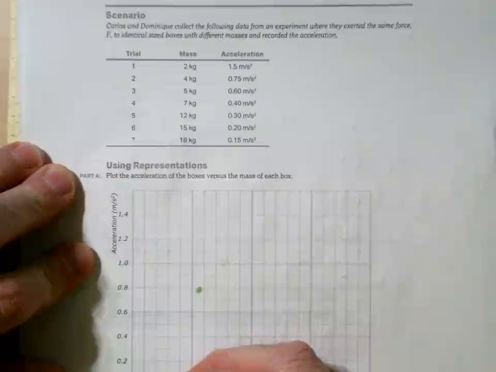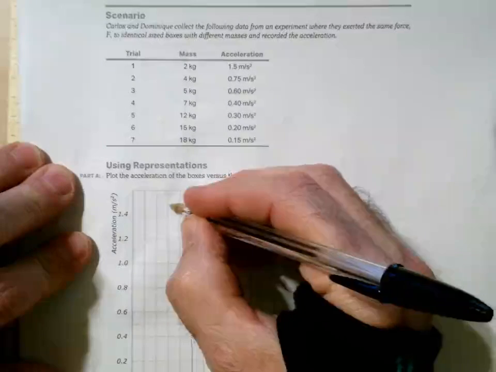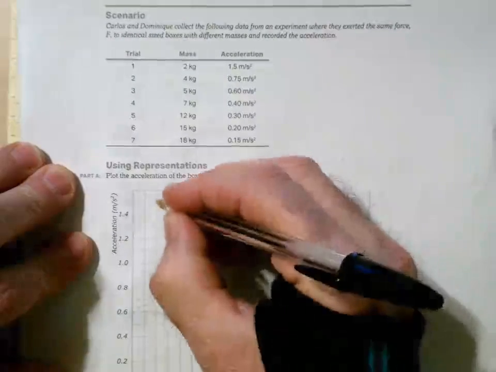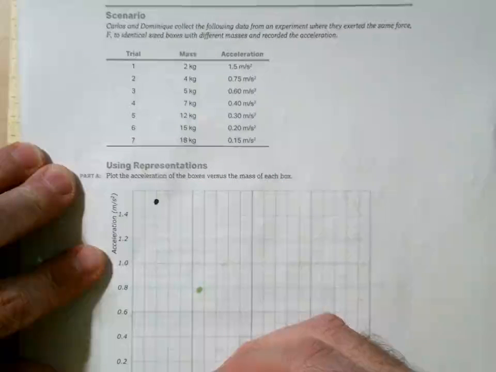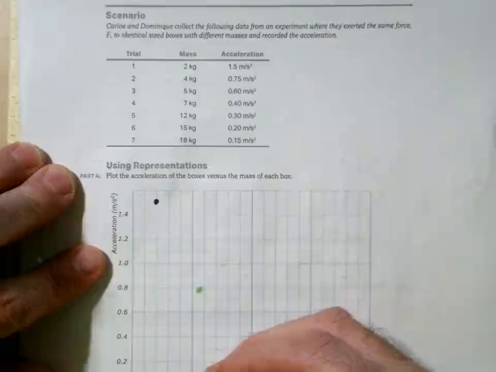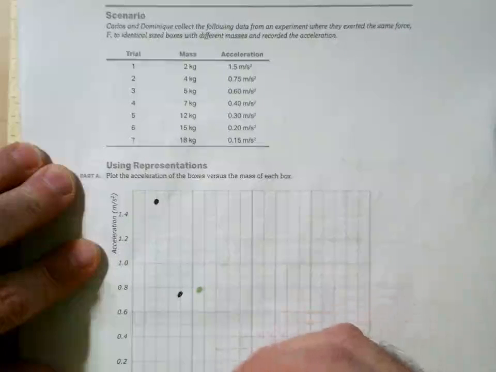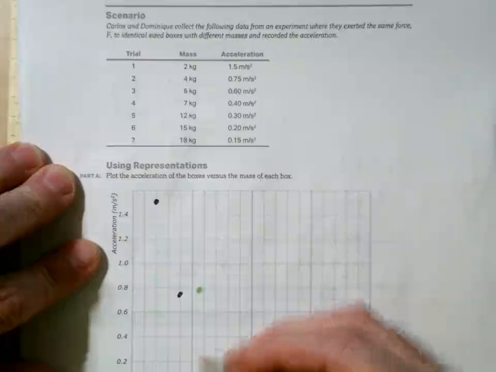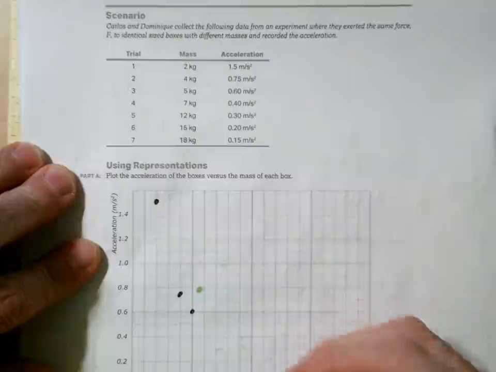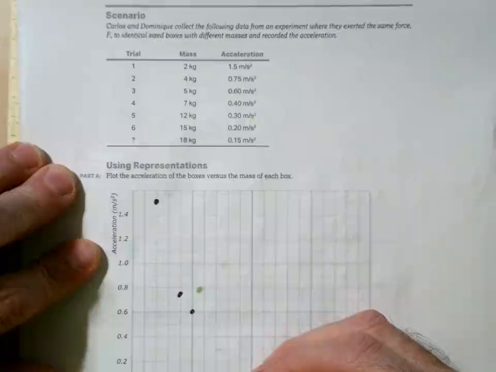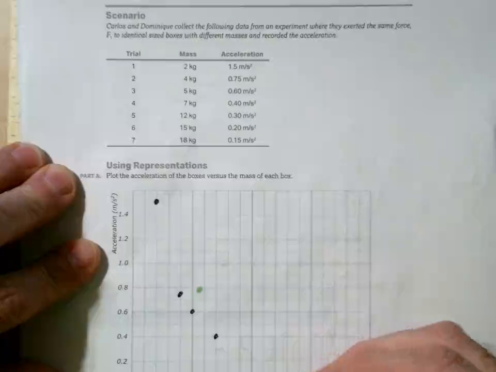So at 2, I'm at 1.5. 1.1, 2, 3, 4, so 2 is here. 4 is at 0.75, which is right here. 5 is at 0.6, which is here. And I'm not going to need a ruler. I misspoke. That's 0.4. Ruler's not going to help me with this graph.